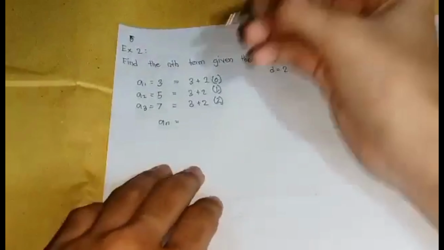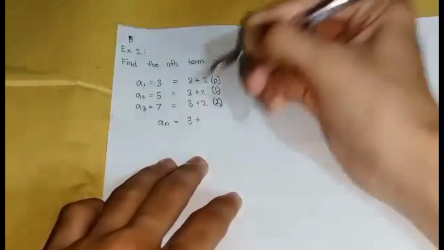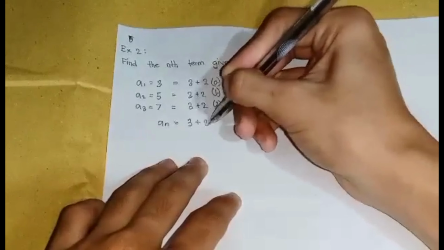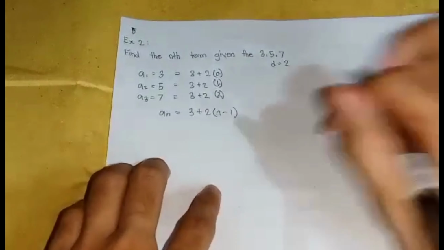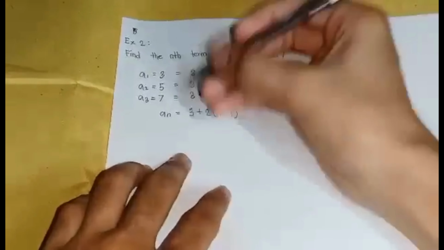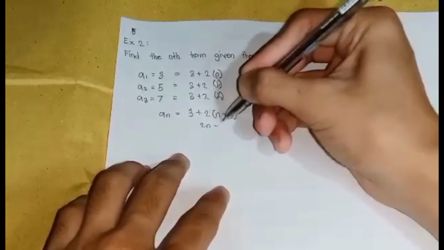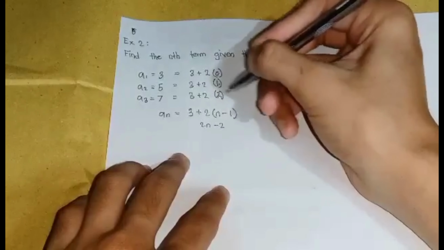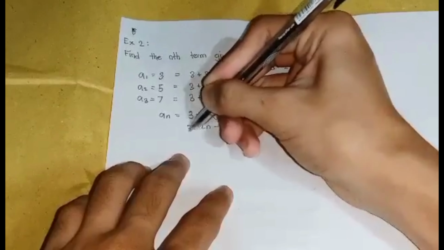Kunin natin ang a sub 1, 3. At ang plus common difference at n minus 1. Next, 2 times n is 2n. 2 times 1 is 2, negative 2. Positive 2 times negative 1 is negative 2 plus 3.